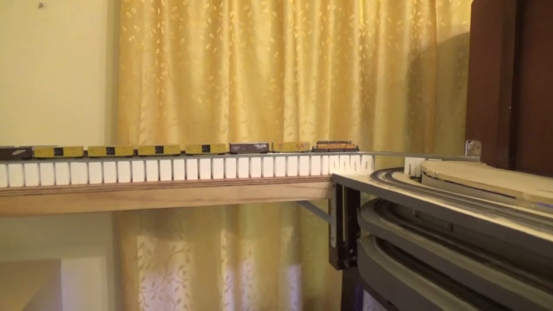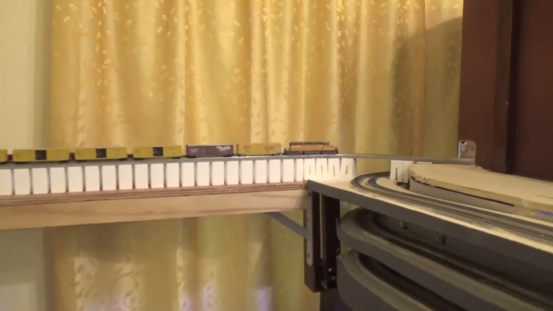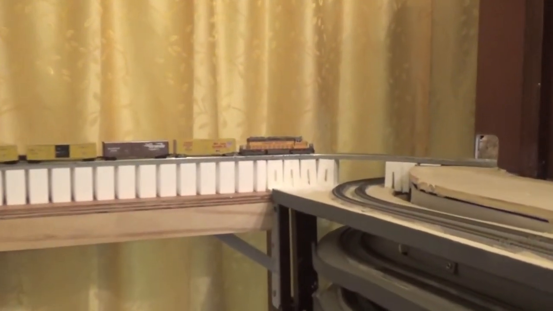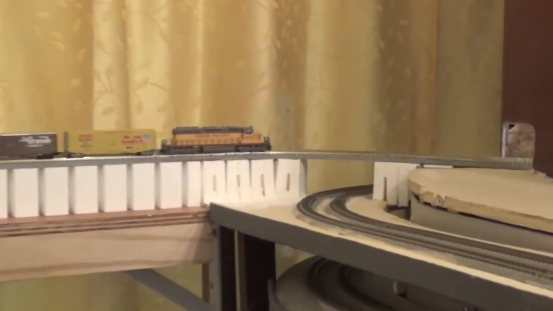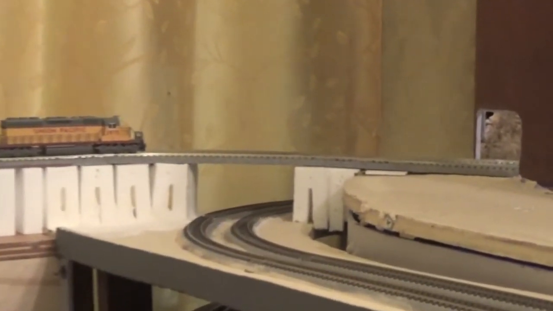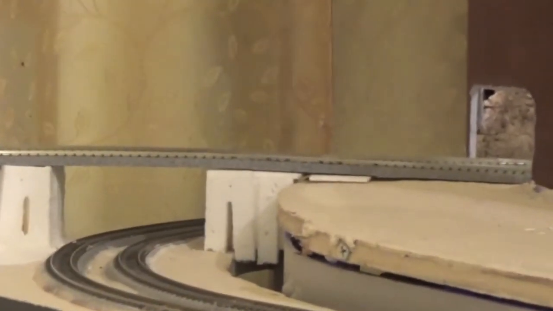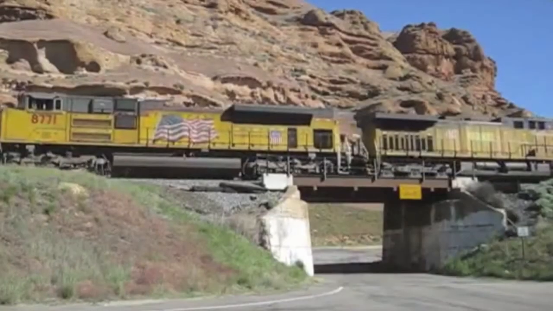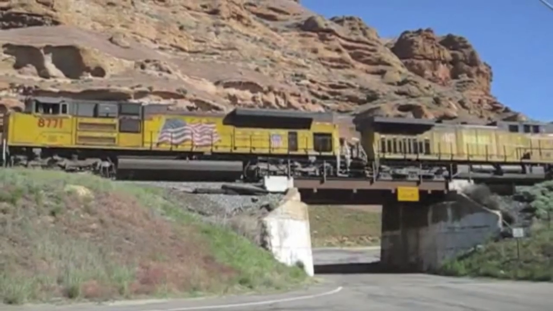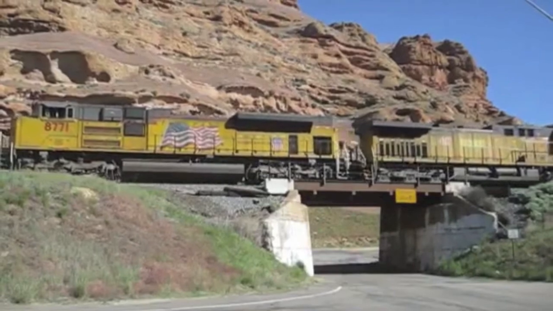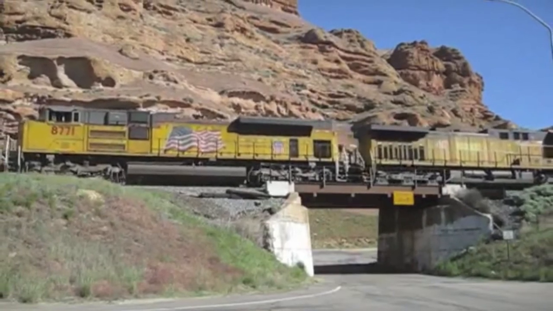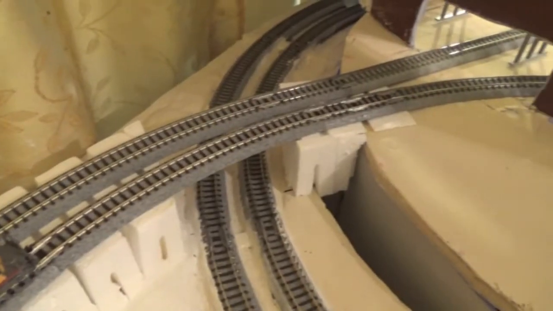You can see that the Pocatello Sub crosses over the Evanston Sub here. The Evanston Sub is heading down through a helix, two staging tracks representing Ogden, Utah, under the layout. I plan to build a bridge something like this one, although tracks will pass under the bridge instead of a highway.